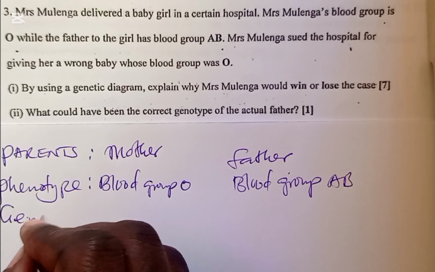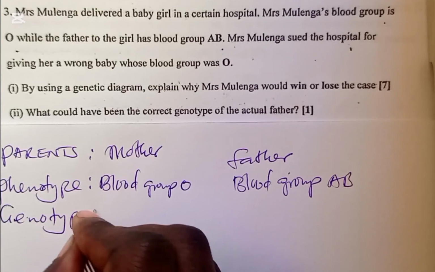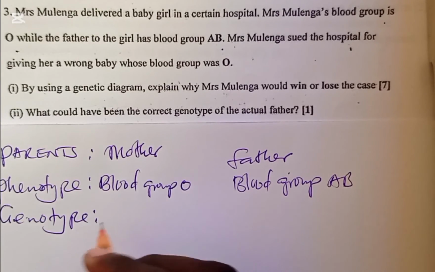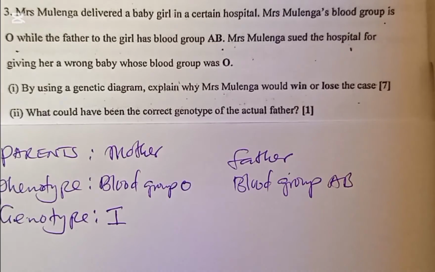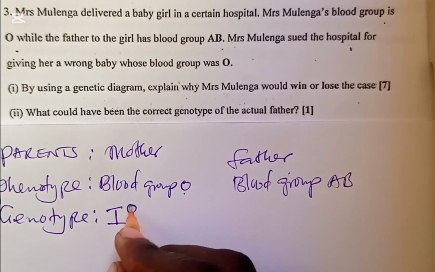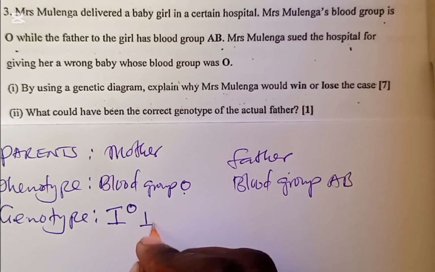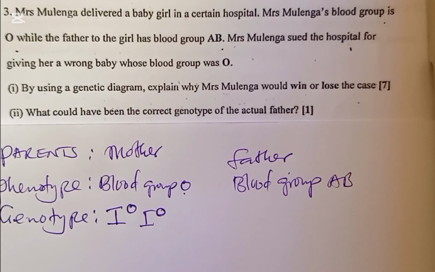the genotype. So the genotype, remember, we said when you're dealing with problems involving blood groups, we use capital I. We are told that the blood group for the mother is O, so it's going to be like this, it's going to be like that.